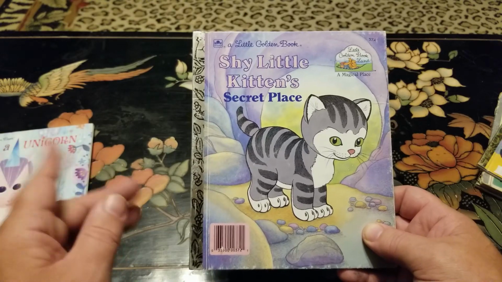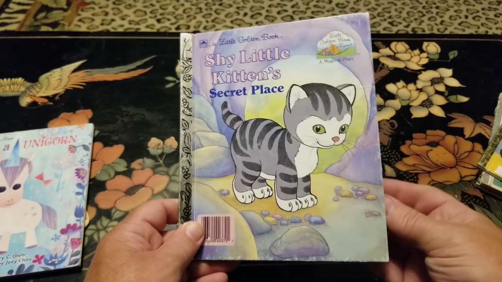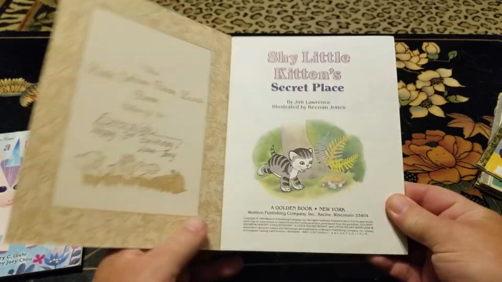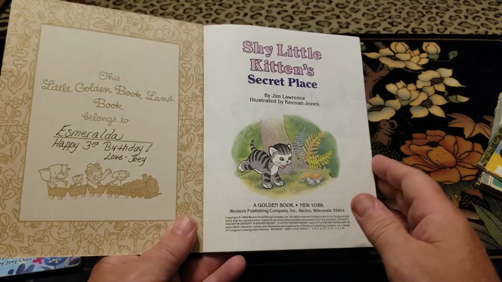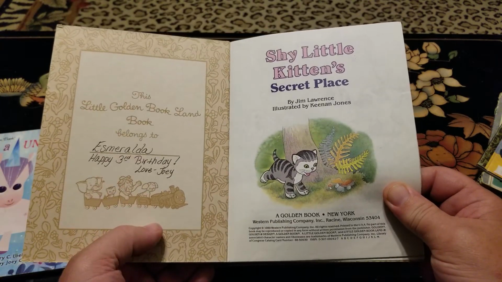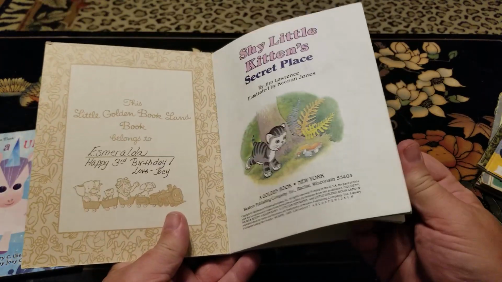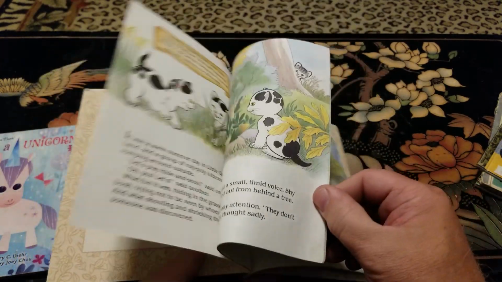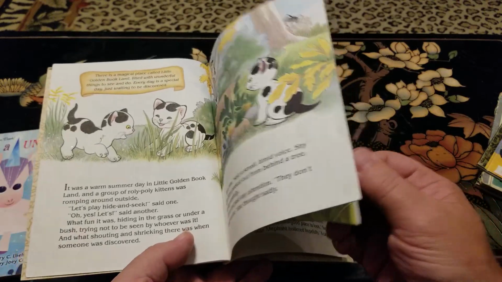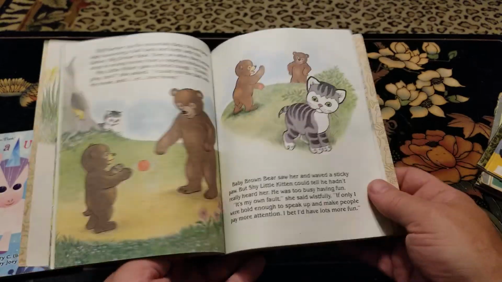So when we find that one, we'll go ahead and be sure to record that one as well. But this is The Shy Little Kitten's Secret Place. And again, some great illustrations. Here's Esmeralda, whoever that was. Happy 3rd birthday. So it's always interesting to see these books and wonder about their previous owners. But again, there's some good illustrations in here and just a neat story all around.